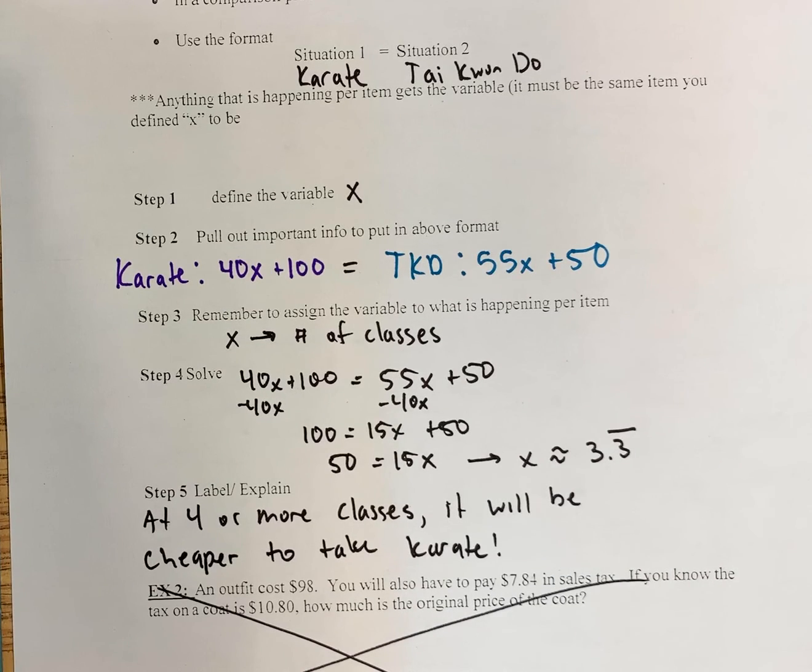And that's it. Those are the two problems that I have for today for your notes. You will now have a little worksheet with a couple of practice problems going over total and comparison problems.